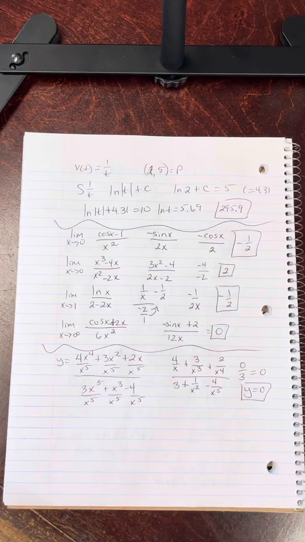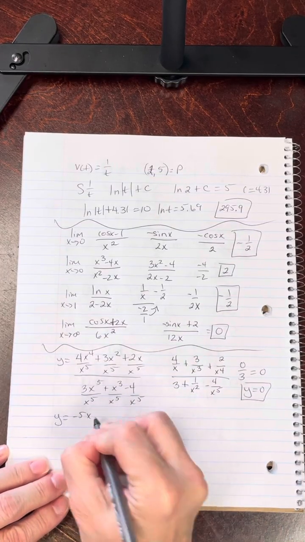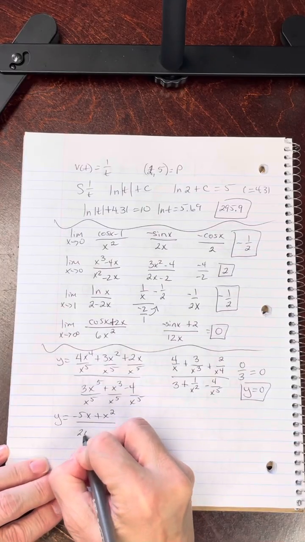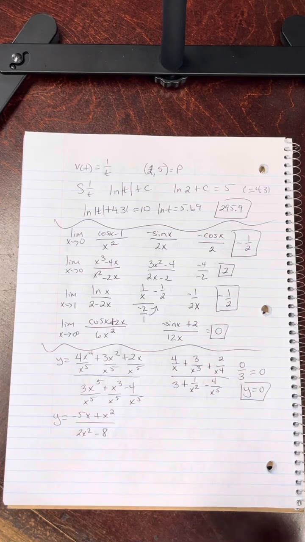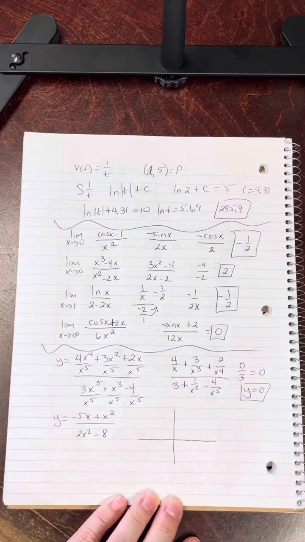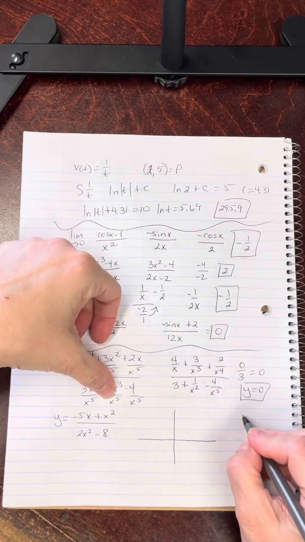Example 2, graph the function y equals negative 5x plus x squared over 2x squared minus 8. Since this is asking for a graph, I would start by factoring this in my head.